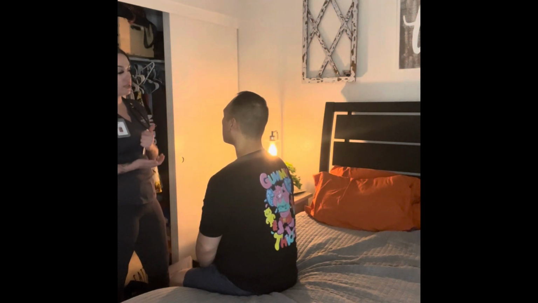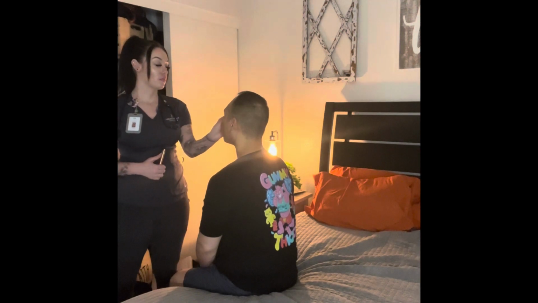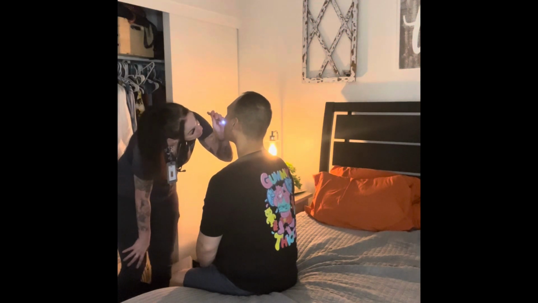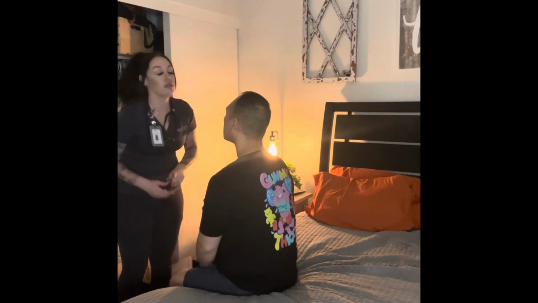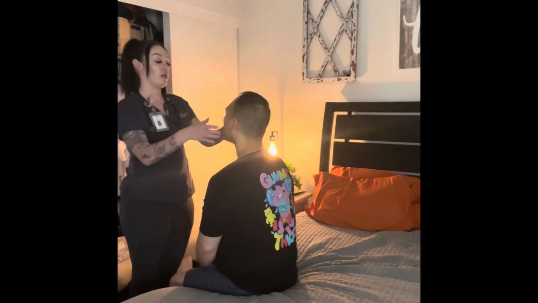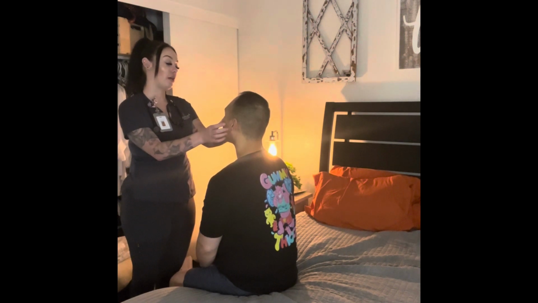I will now be assessing the nose. I will palpate the nose to check for symmetry. Okay, I will now be assessing inside the nares. There does not appear to be any deviation in the nares. I will also at this time palpate the sinuses. Any pain when I push here?